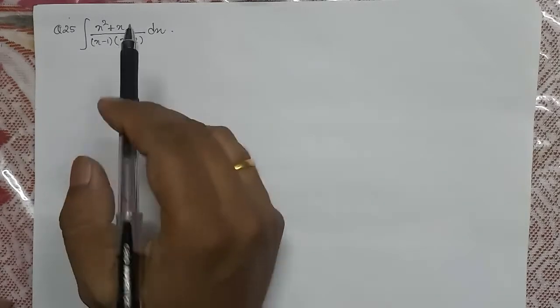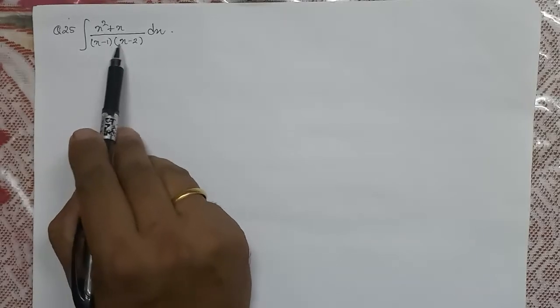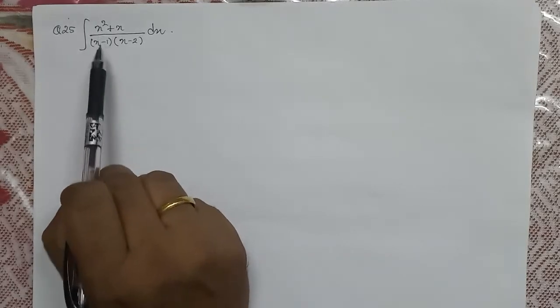Now, dear student of class 12, I'll start with partial fraction. We did partial fraction in the last video, but this is the second part of the partial fraction. Now, this is another type of numerical. Try to understand this numerical: x square over x minus 1 into x minus 2. Let's see how to tackle this kind of question.